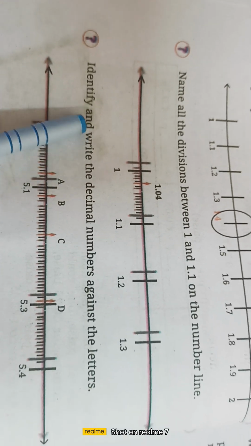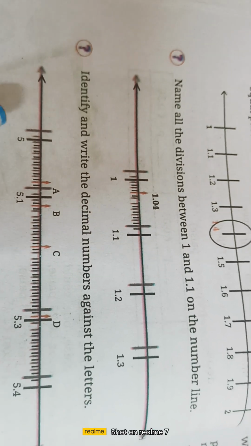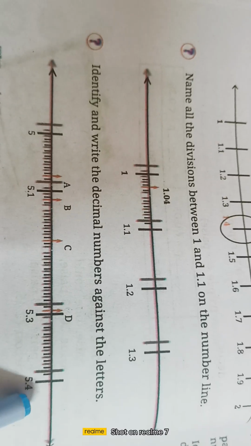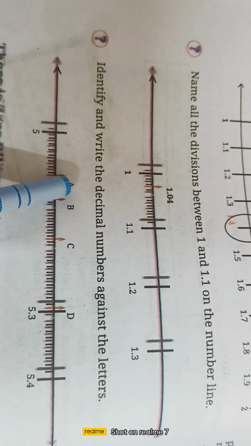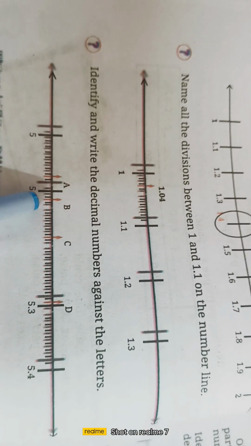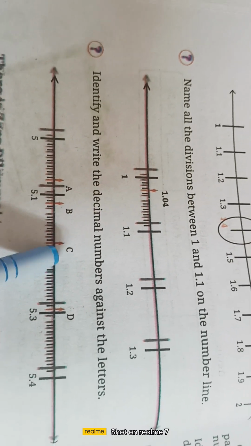Next, identify and write the decimal numbers against the letters. Here 5, 5.1, 5.3, 5.4 are given. Some divisions are there, and between the divisions some letters are there. We have to write the decimal numbers for the letters. Let us find out.